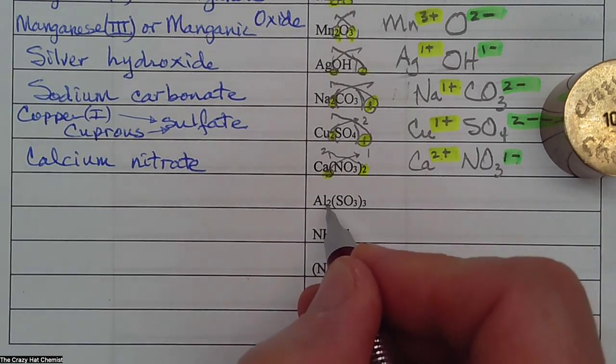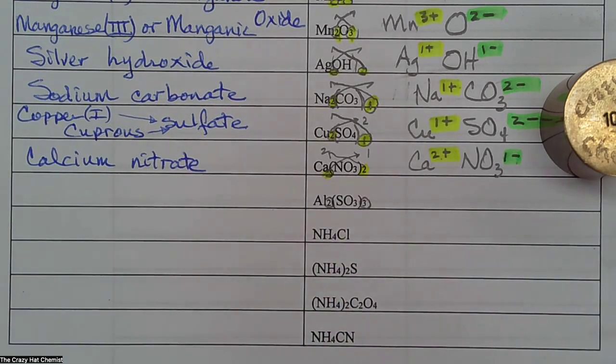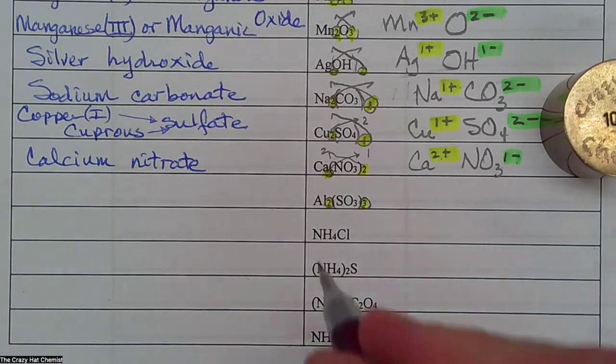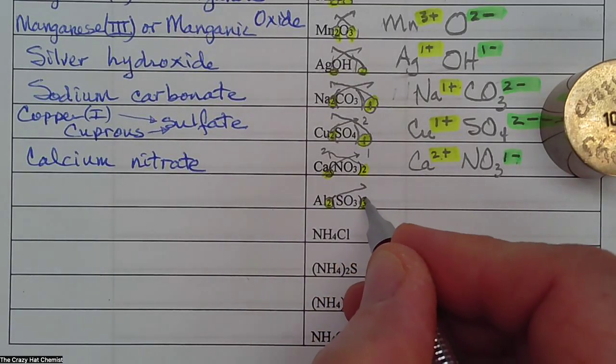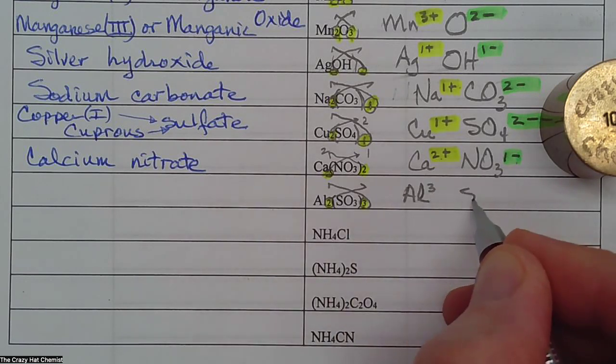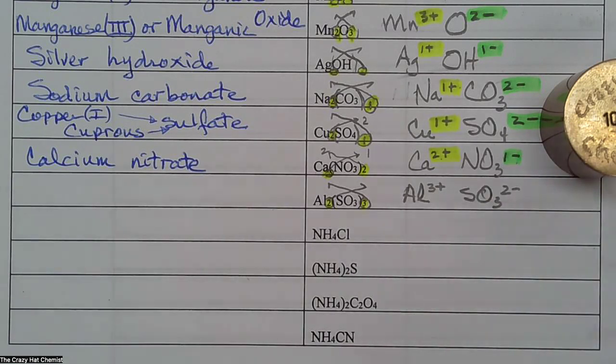All right, so the next one here, I got a number right here, and I got a number right here. I'm going to highlight those two numbers. This is a 2, that is a 3. Okay, I'm going to take the bull by the horns, flip, bring it up, flip, bring it up. I'm going to get Al and 3, and then I'm going to get SO3 and 2. Cations come first, anions come second. Let's highlight those numbers so we know what we're looking for on our ion sheet.